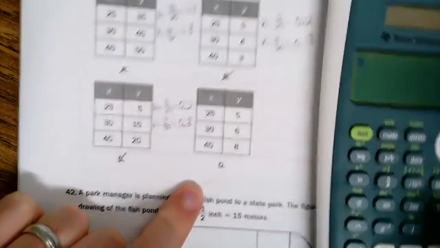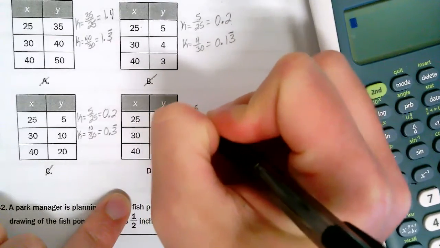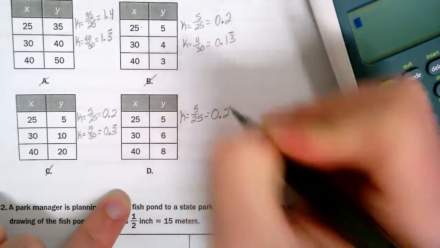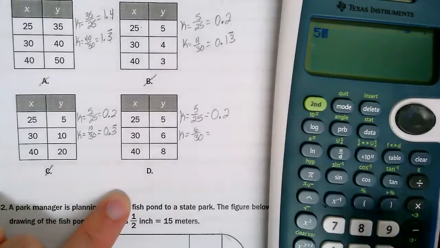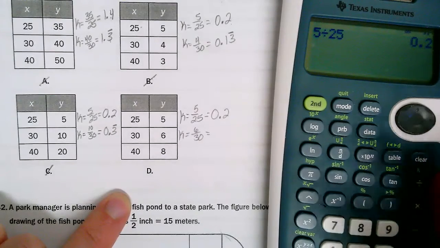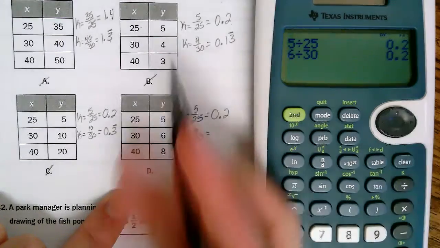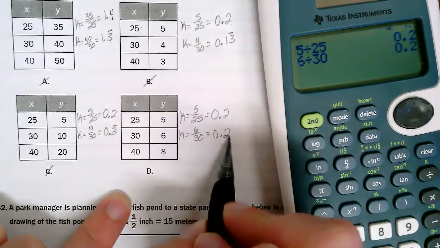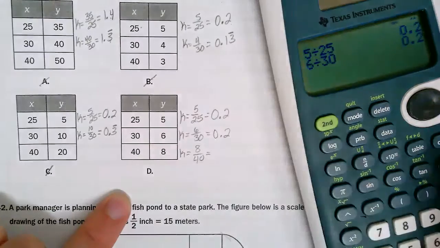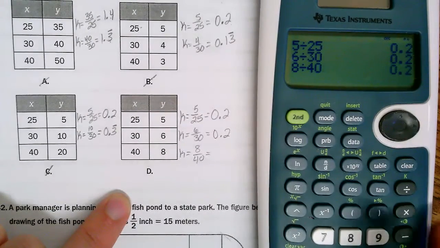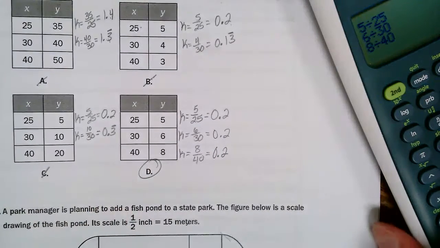So we're going to check it to make sure that we didn't make a mistake anywhere. So I've got 5 over 25, which I know is 2/10 from the previous ones. So I'm going to check 6 over 30. So let's do it again. 5 over 25 is 2/10. So 6 divided by 30 is 2/10. Okay. Now I've got to get all of them that are the same. So I have to check 8 over 40. I can't stop short. So 8 divided by 40 gives me 2/10 also. So D is my proportional relationship.